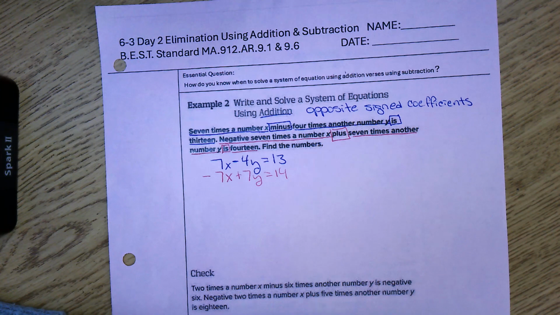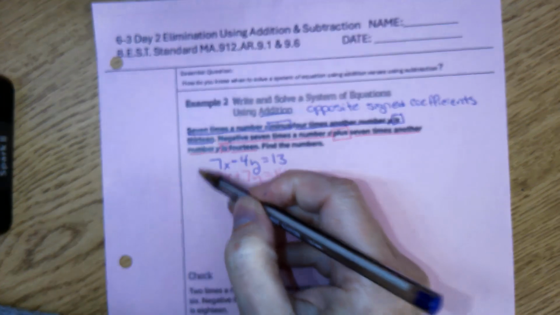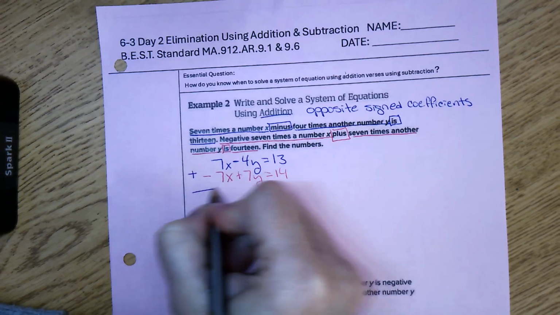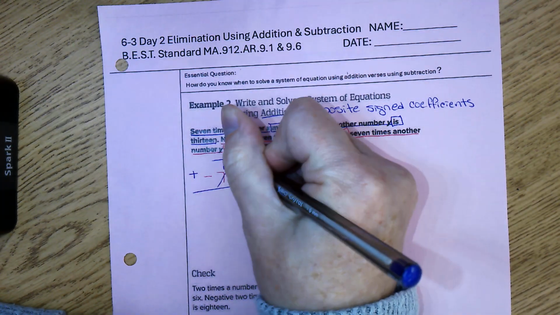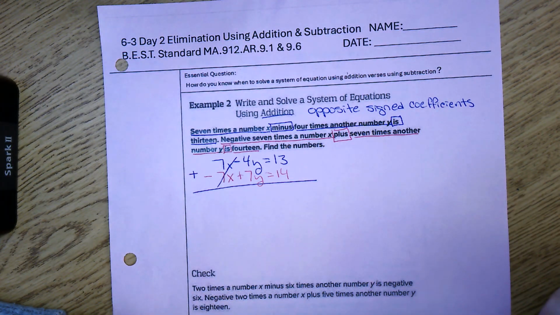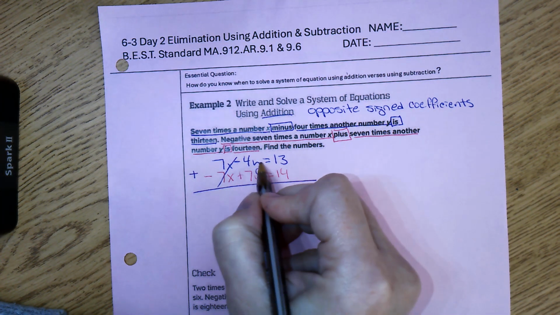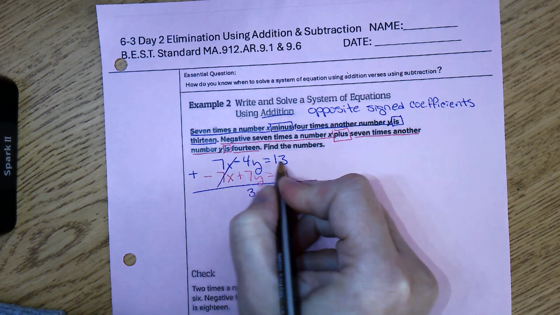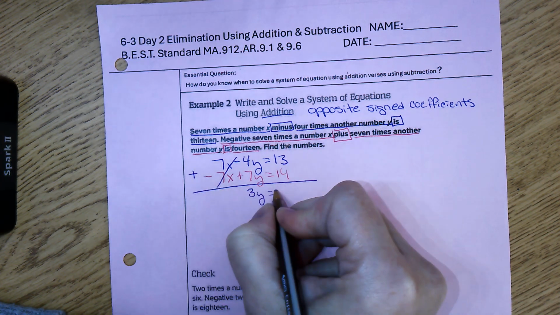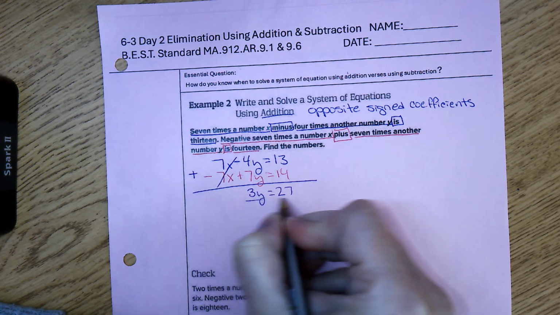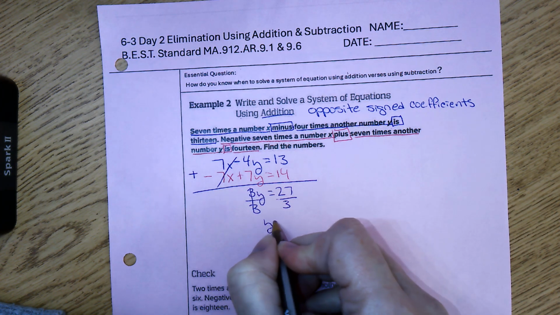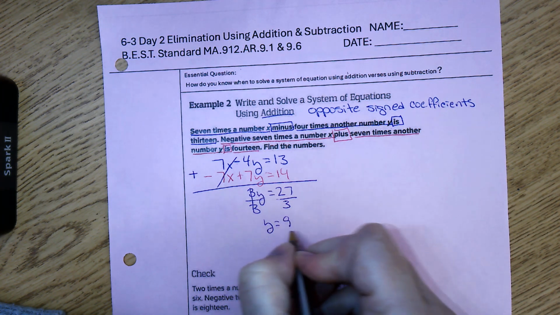Well, we have opposite signed coefficients, so we're going to add. We have successfully eliminated that term in both equations. So now we have -4y plus 7y, that's 3y. And 13 plus 14 is 27. Last step, y equals 9.